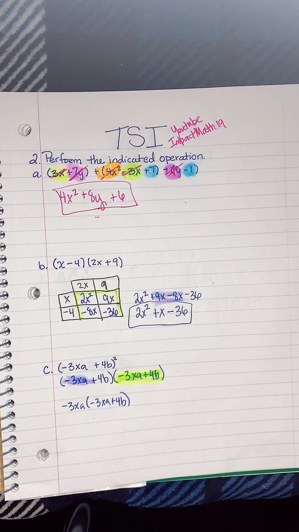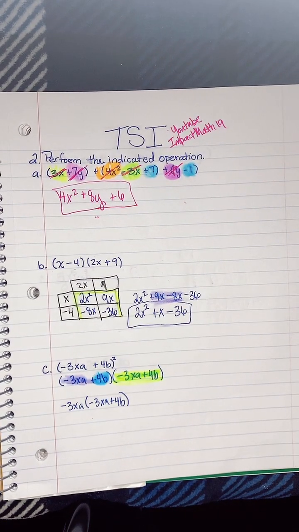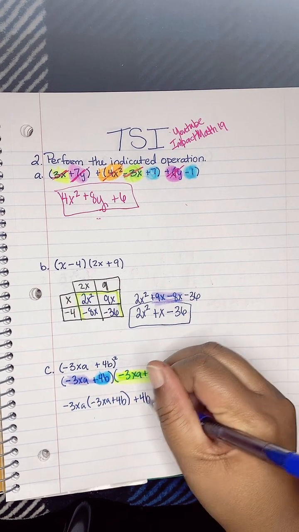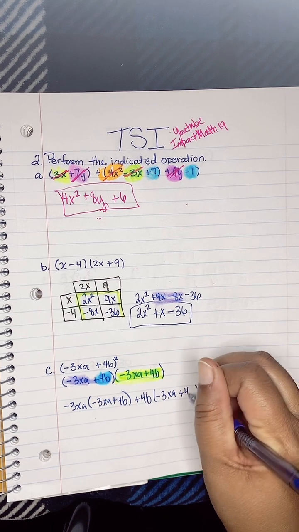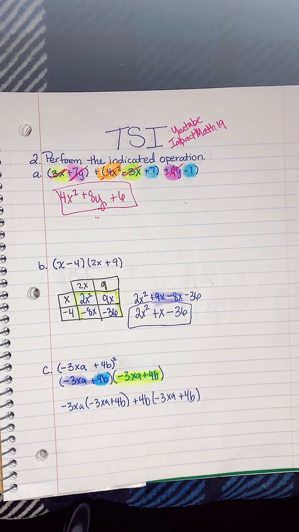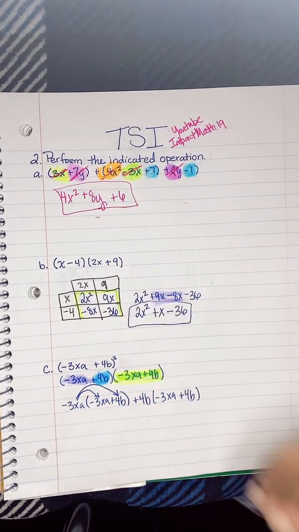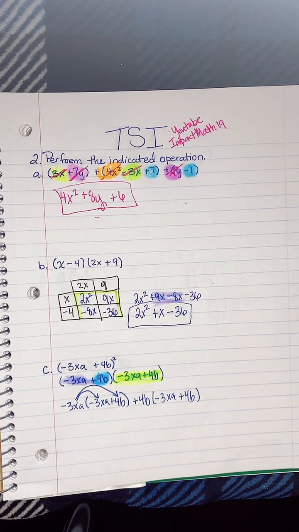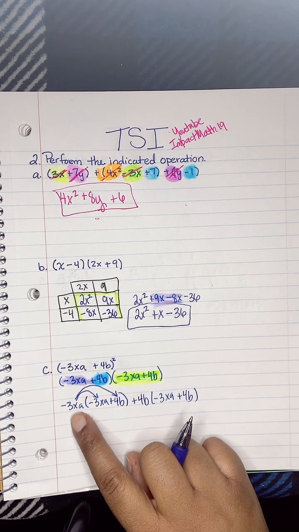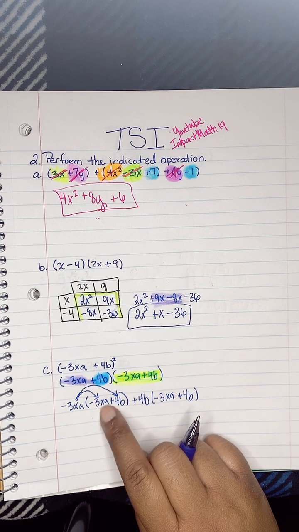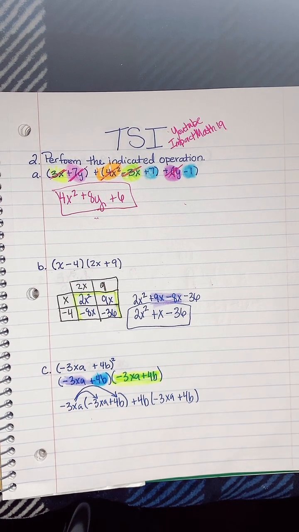Then I have to take this plus 4b, and I have to times that by my yellow, which is negative 3xa plus 4b. Okay. So now I'm going to distribute, boom, and boom. We're going to distribute this. Can somebody tell me what we get for this first term? If I'm multiplying these two things together, does anybody know in the chat, what do we get when we multiply this times this?